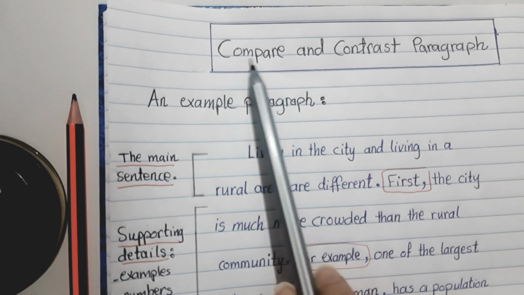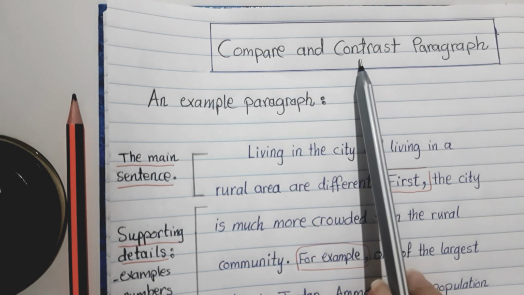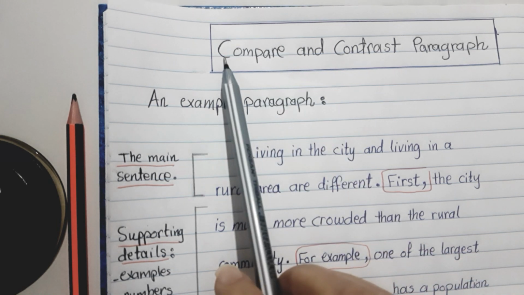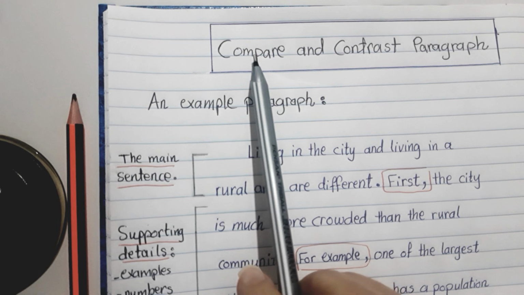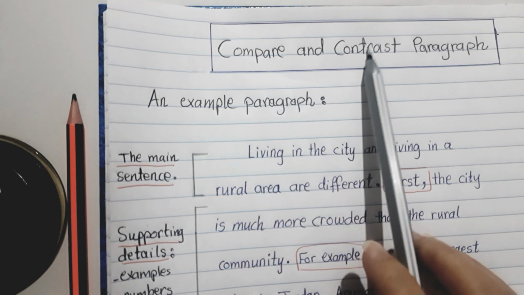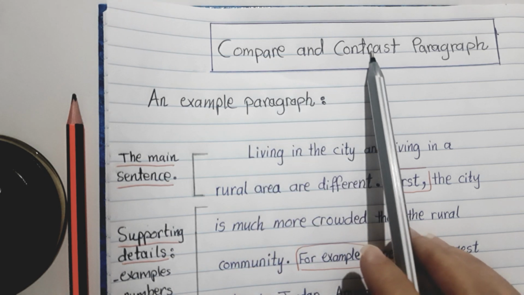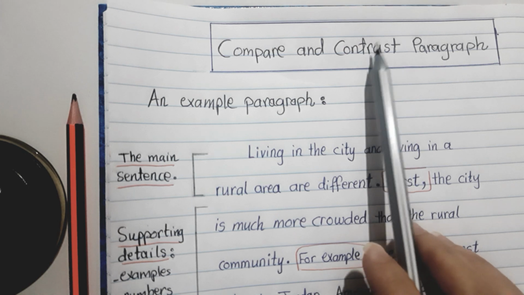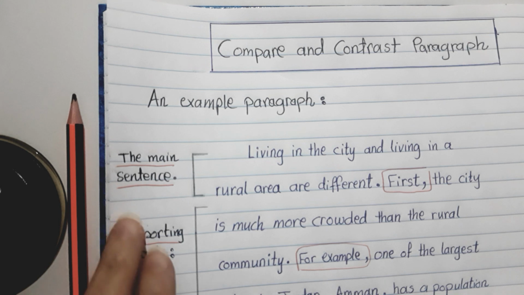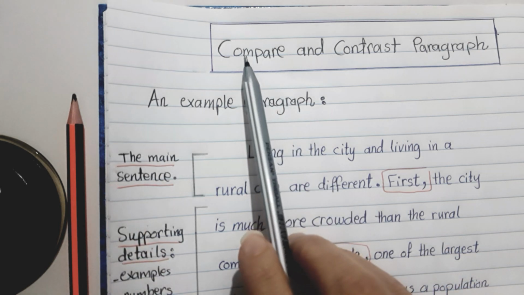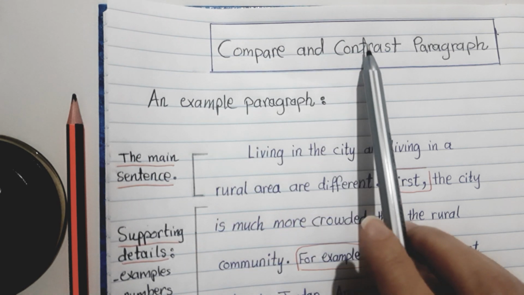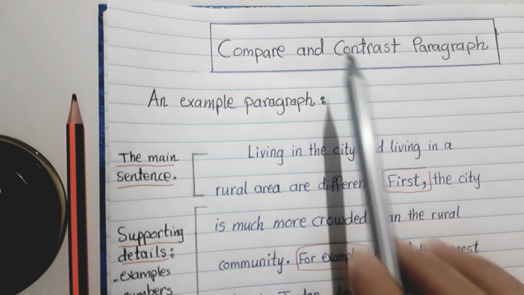Now, what do we mean by the word compare and the word contrast first? The word compare means to compare two things. Okay, so we have two things to compare, to tell what are the similarities between these two things. And to contrast two things means to tell what are the differences between these two things. So we're talking about similarities between two things, and we're talking about differences between two things as well.